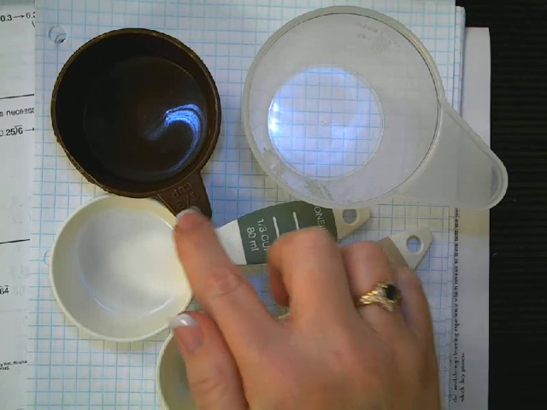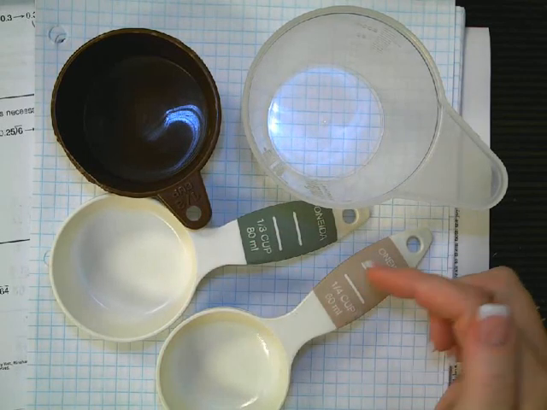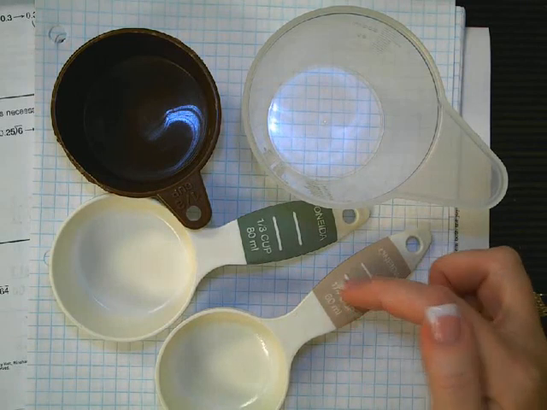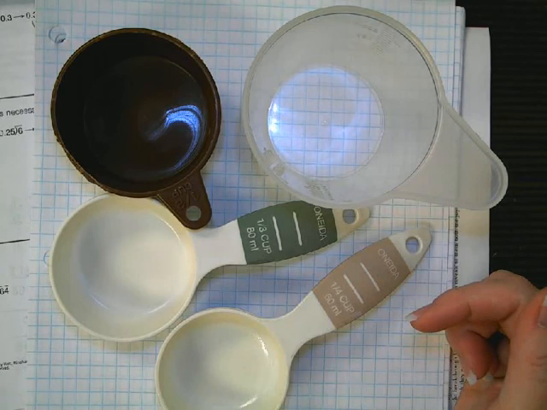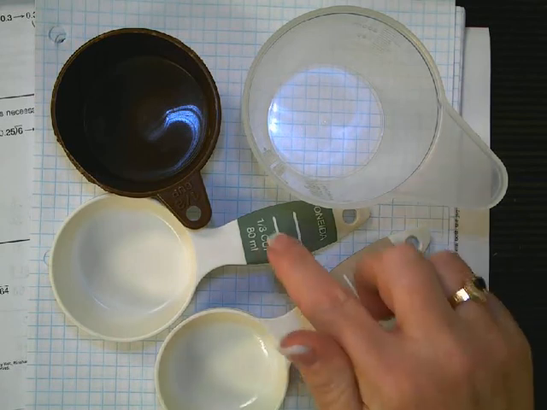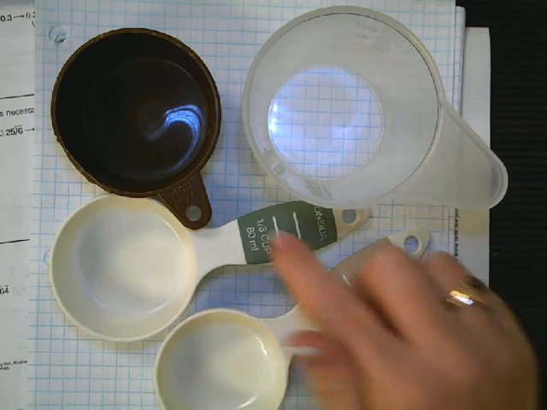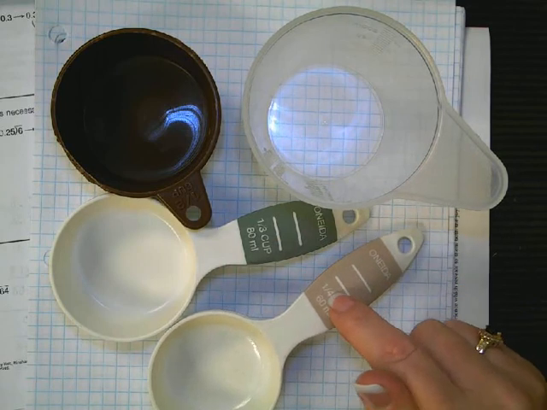So 1 part out of 2 is going to be more than 1 part out of 3, and 1 part out of 4 is going to be less than all of these. So I want to make sure you understand how to see and picture different fractions. If the denominator is bigger and the numerators are the same, then it's going to be smaller.